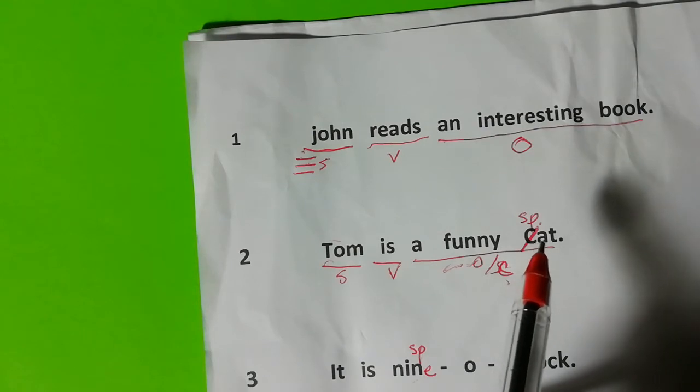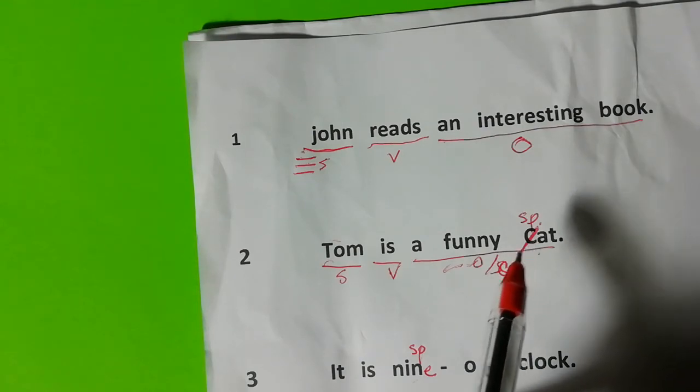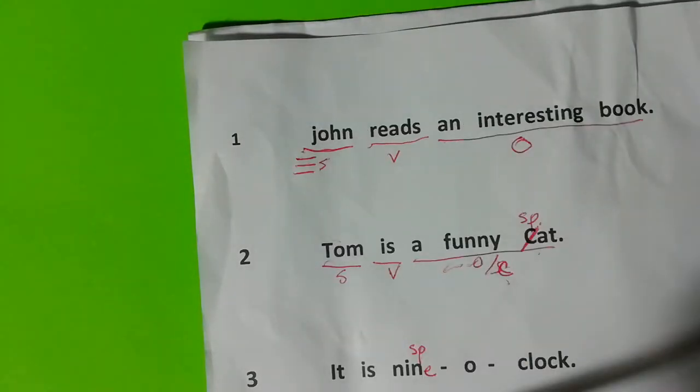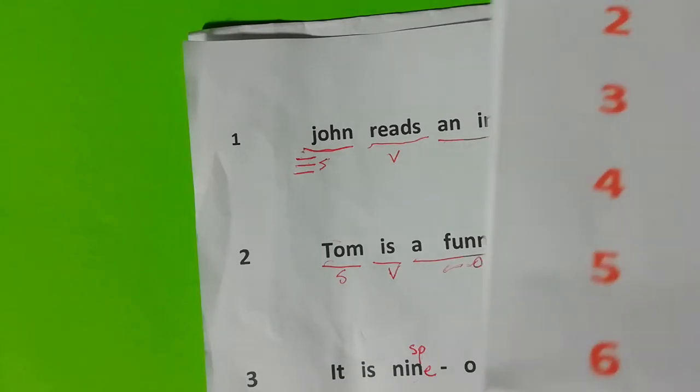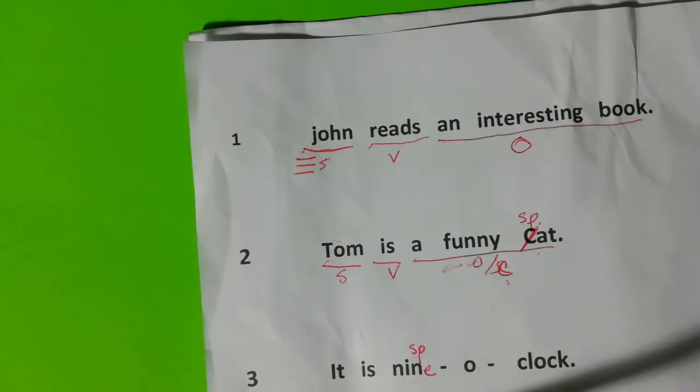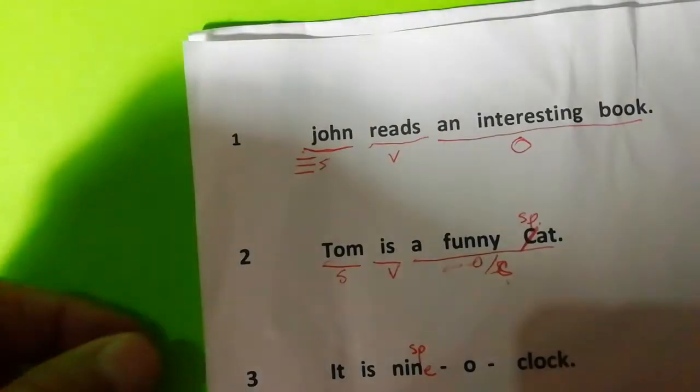Cat is a common noun, so you go with the slash, as is here, to make that correction. Number 3, which is about spelling, you see the symbol, SP. It is 9 o'clock, so 9 is missing an E, and it's a spelling mistake, so you put an SP, indicating that there is a mistake in it. Checking the other sentences and examples.